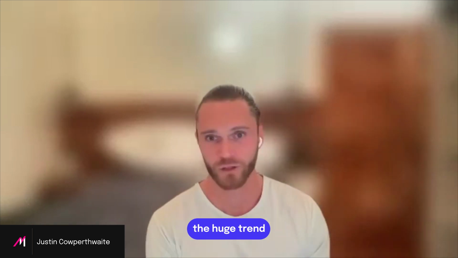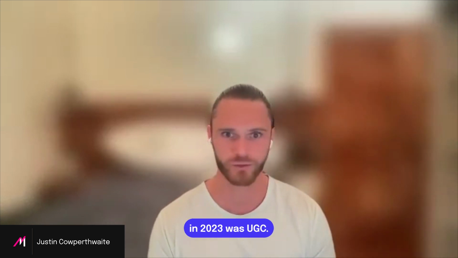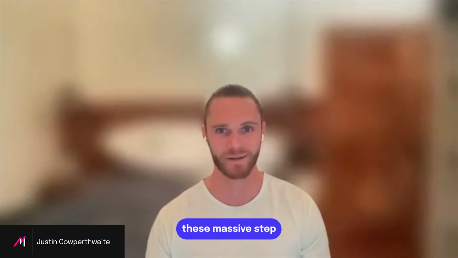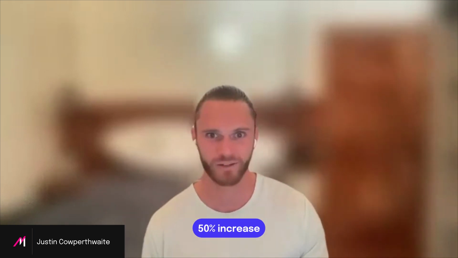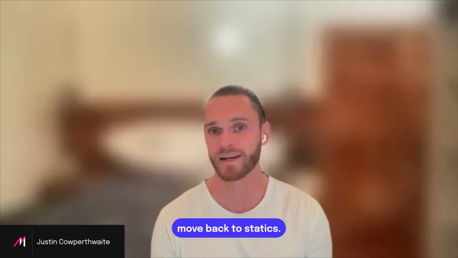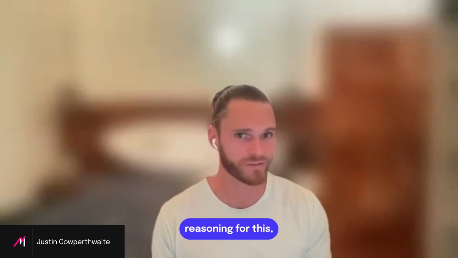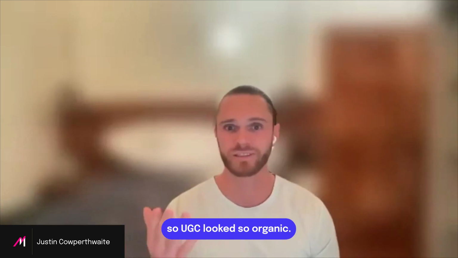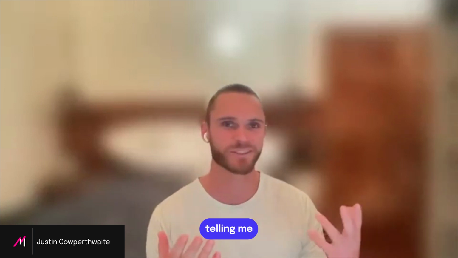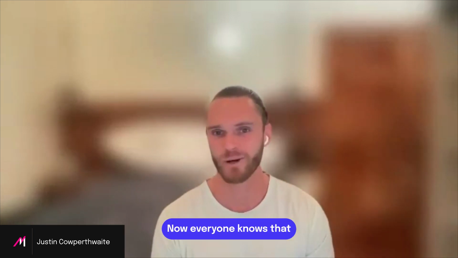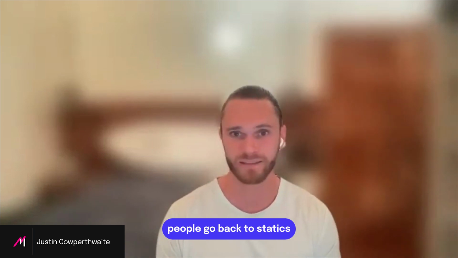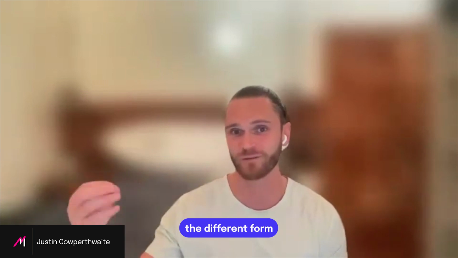From a creative side, the huge trend in 2023 was UGC. If you took a brand and you launched UGC, you would see these massive step function improvements, 50% increase on the accounts, on fairly large accounts. We're starting to see the trend move back to statics. If you think about the reasoning for this, no one was doing UGC, so UGC looks so organic. Like, this isn't an ad. This is some random influencer telling me about product they love. Now everyone knows that strategy and like the gig is up. And so now you're seeing people go back to statics because now it is the different form of advertising.